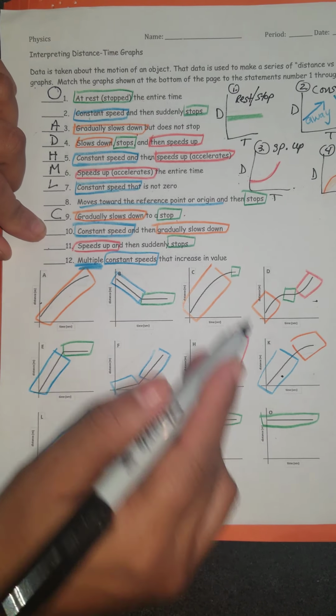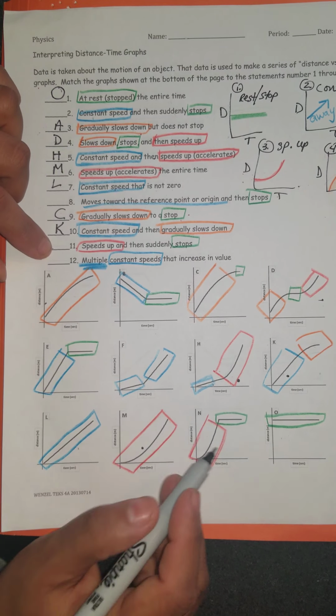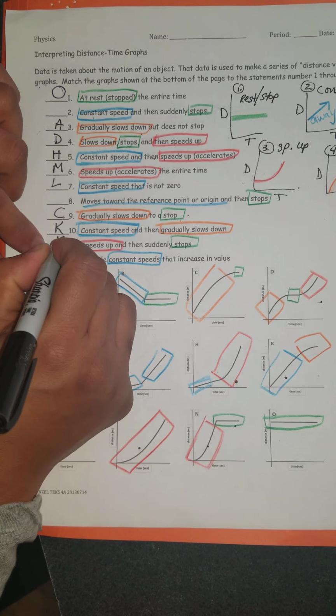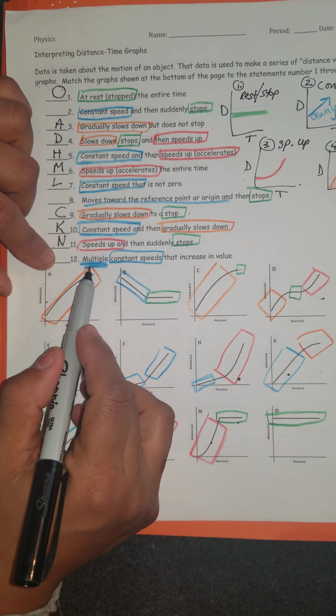Blue and orange. Red and green. Red and green. That's the only one that matches. That's all. It can only be that one. And then the last one. Look at this. I underlined it.